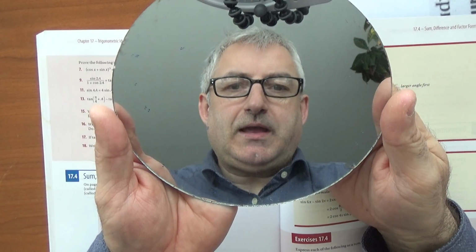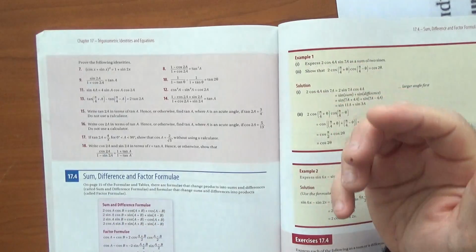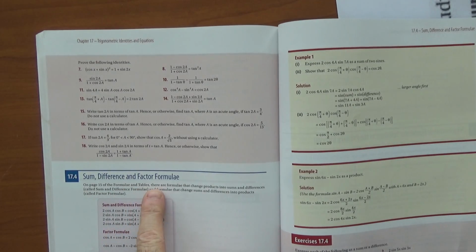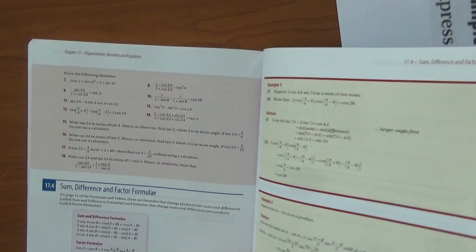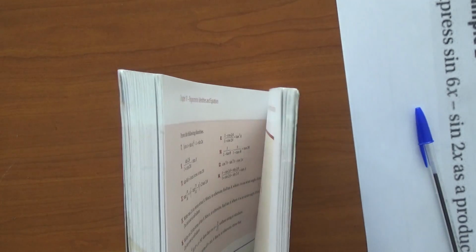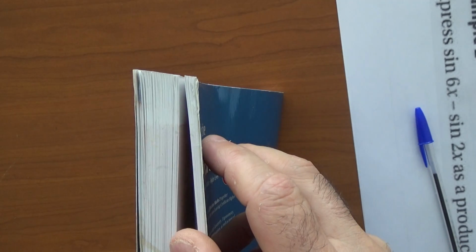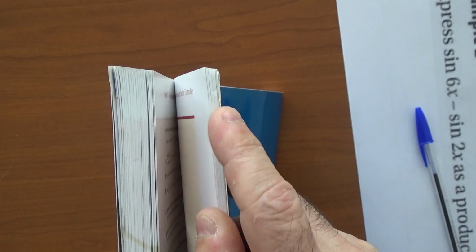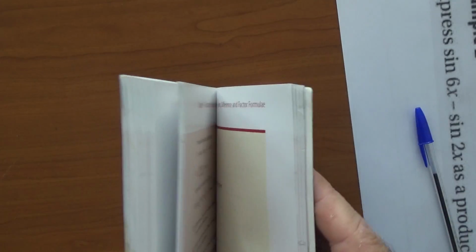You're very welcome back. Today we're studying sum, difference and factor formulae. You'll get to that pretty quickly. It's right out near the end of your book, chapter 17, if you're trying to find it quickly, if you're not using a bookmark.